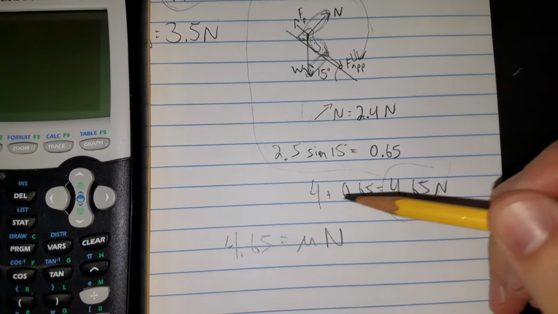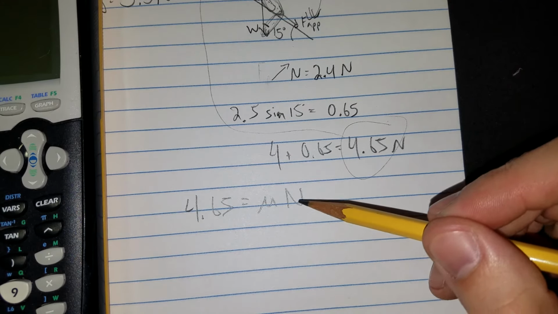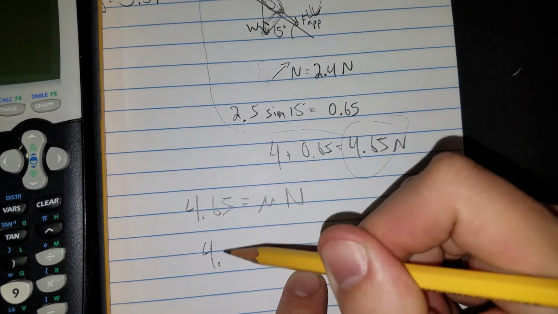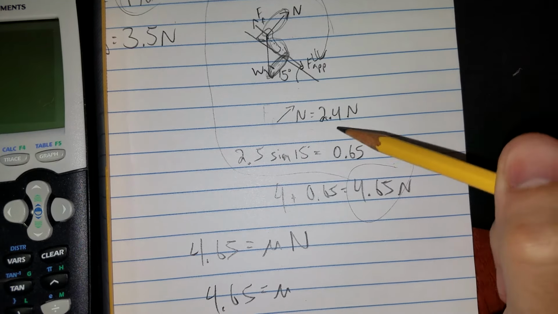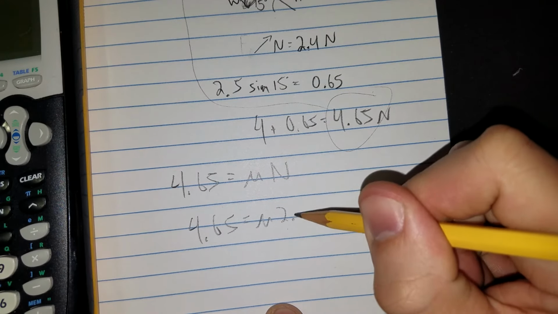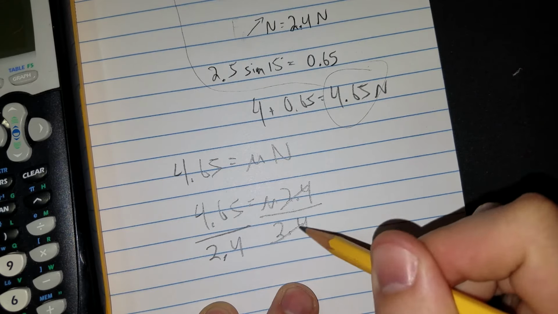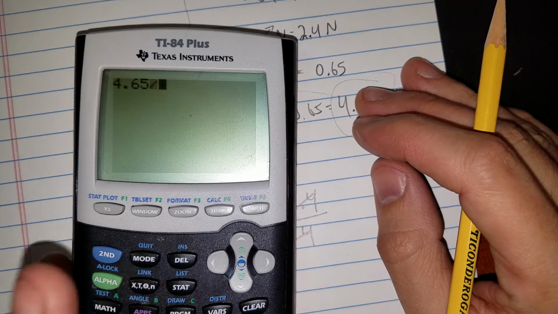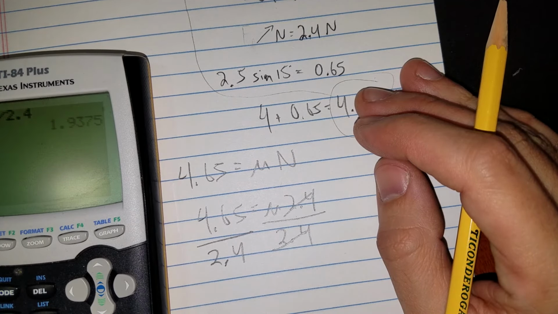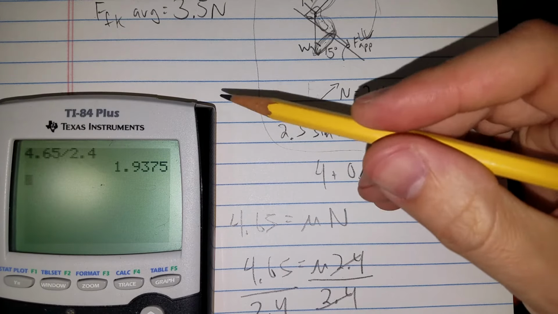So I'm going to take this number now and plug it into here, so I get 4.65 equals mu times normal force. Remember, I already found normal force, right? So 4.65 equals mu times normal force, which we said was this component, 2.4 newtons. So I want to divide everything by 2.4. This will cancel, so it'll be 4.65 divided by 2.4, and my mu equals 1.94.